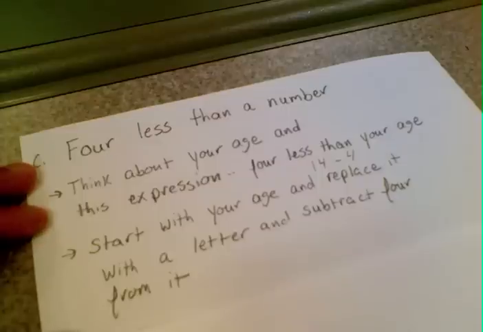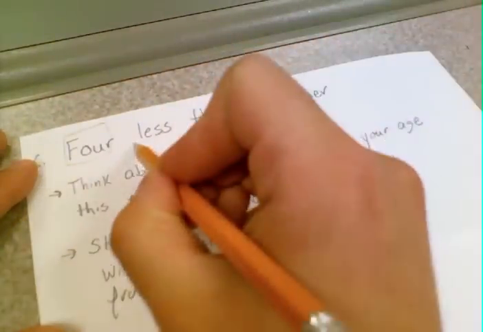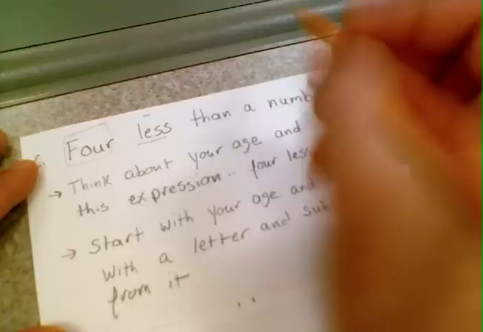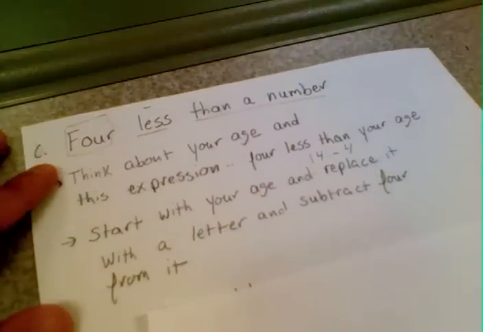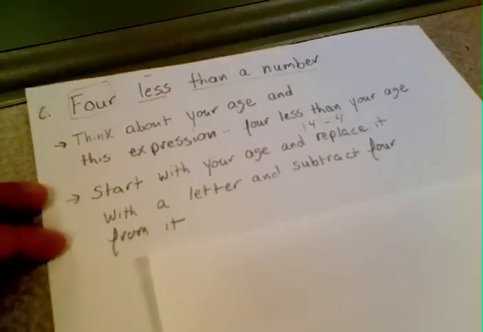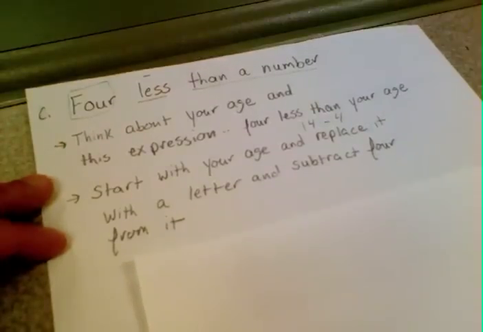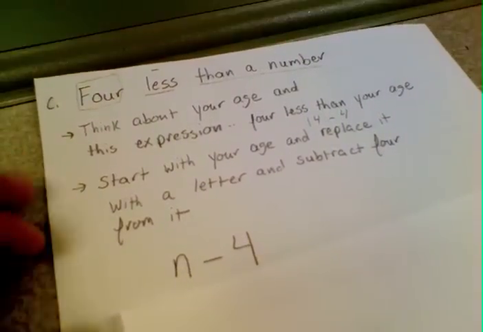So for instance, 4 less than a number. I see that I have 4 here, and then less, which is going to be minus, than a number. But now what's different is "than a number." I'm not going to put my 4 first. Thinking of my age really helps me with this problem. I'm going to write this as n minus 4.